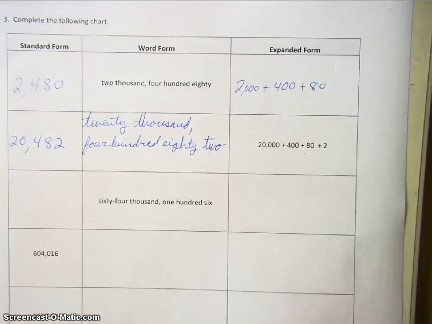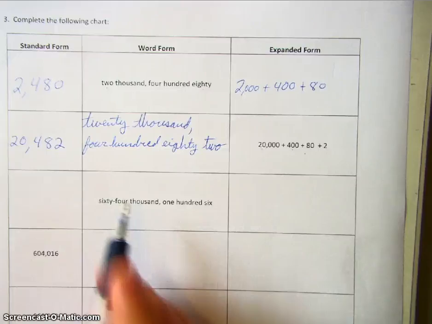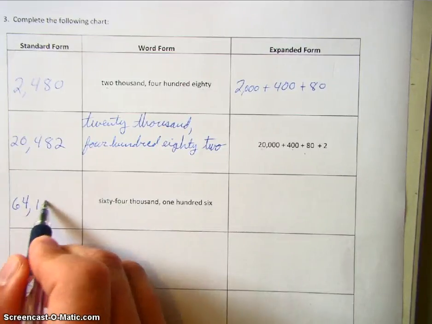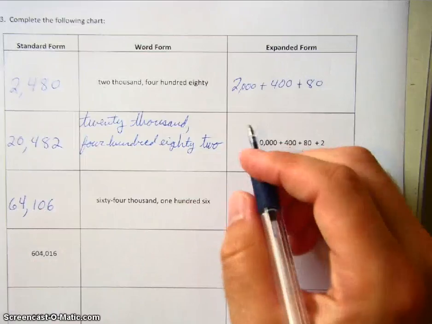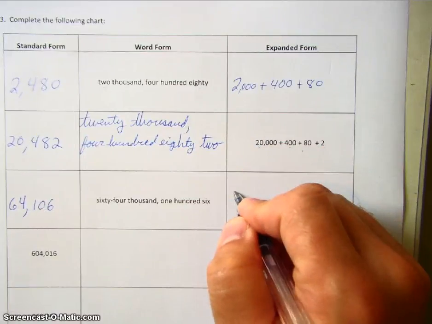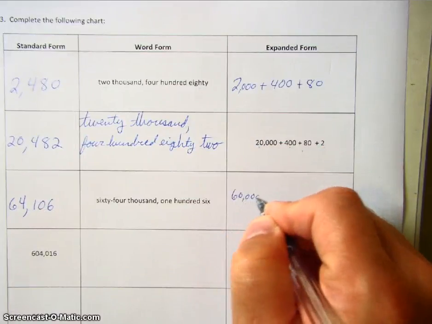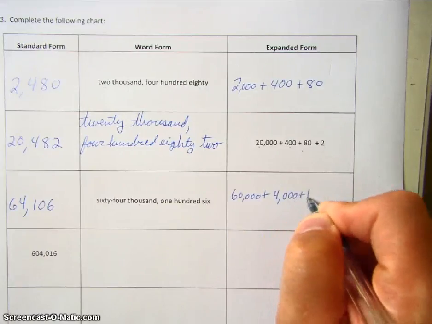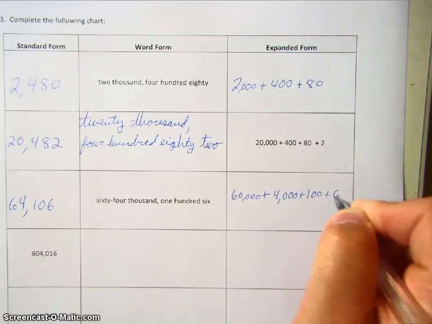Now we're back to the word form. We have 64,000, we can write that, 106. It looks like that. Now we can add them up with expanded form, 60,000 plus 4,000 plus 100 plus 6.